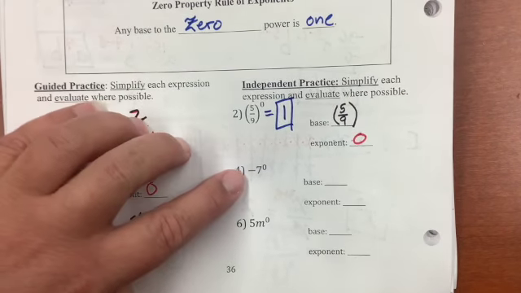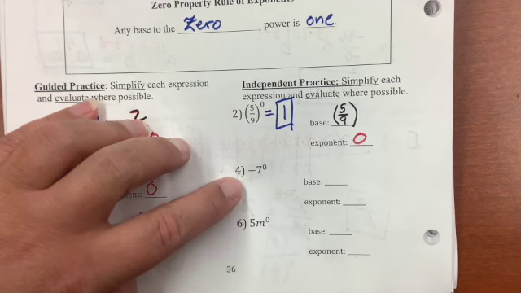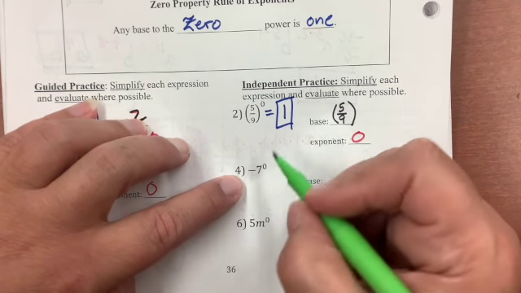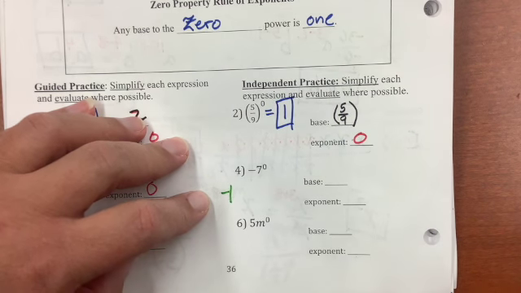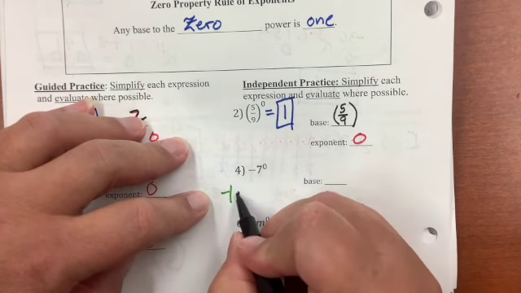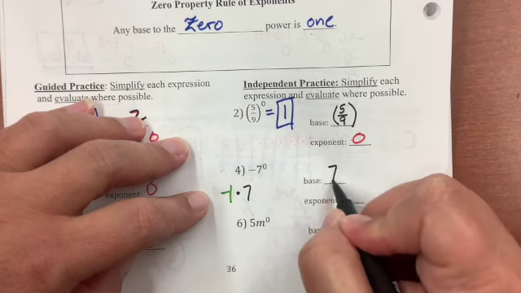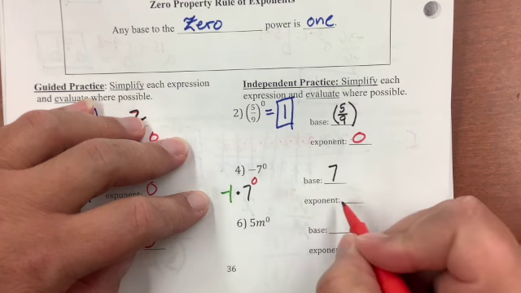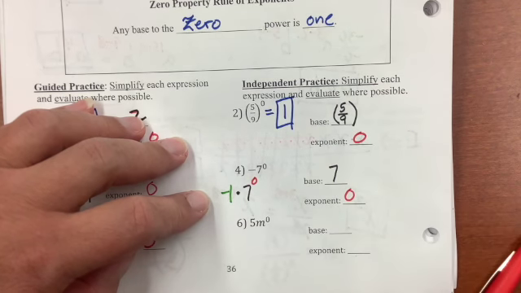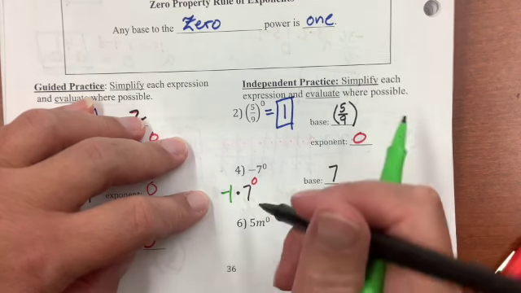But there's no parentheses, which means this has a coefficient of -1. So -1 times that base 7 with its exponent of 0. So that is going to be what?